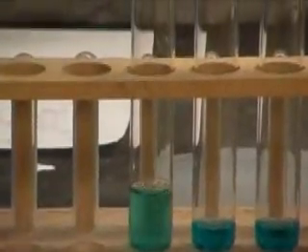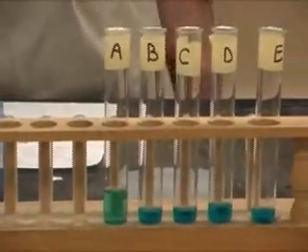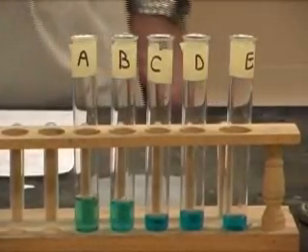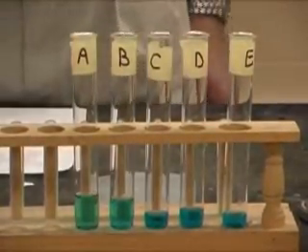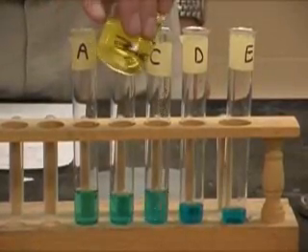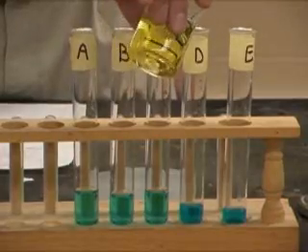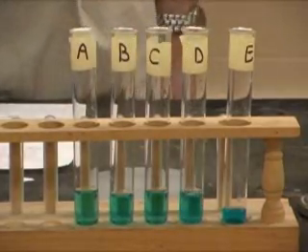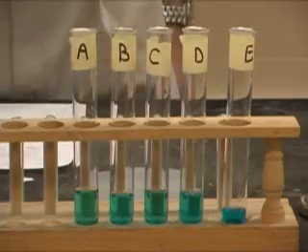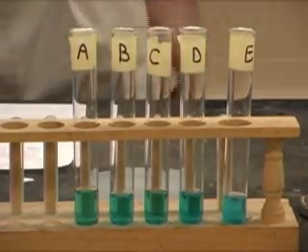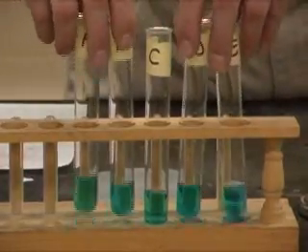A little bit of A. B. C. D. And lastly, E. All right, now we're going to put all of our test tubes into hot water.